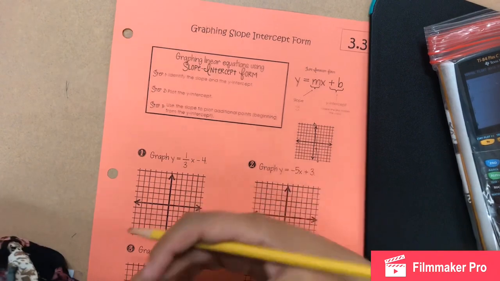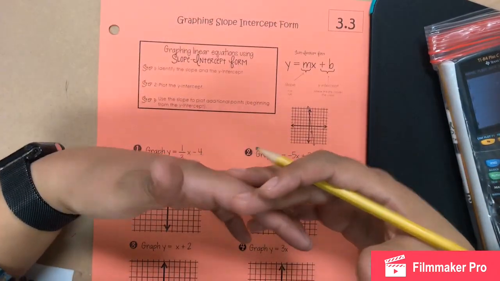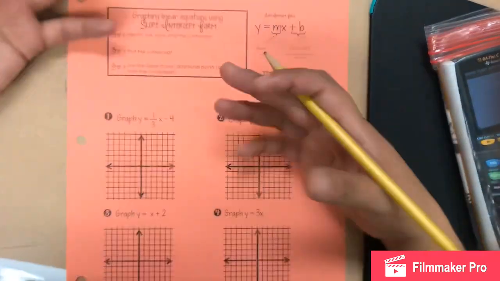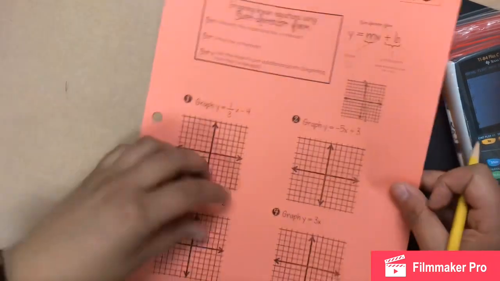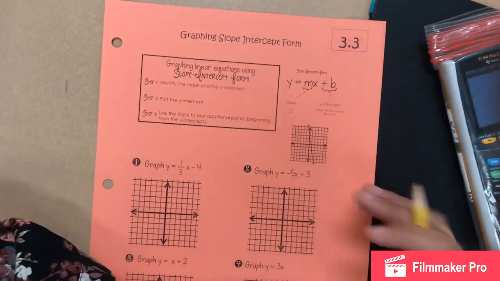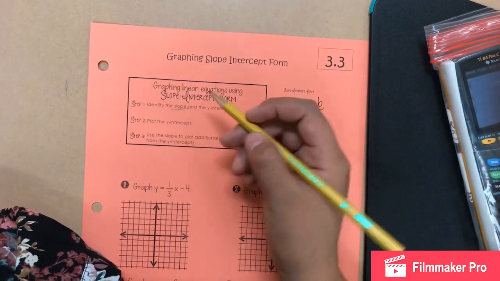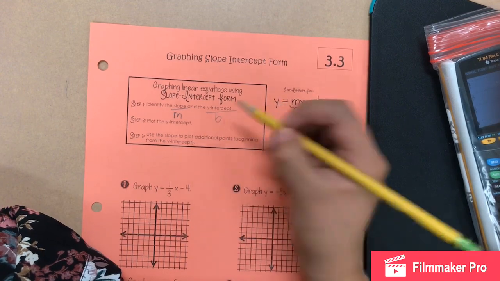Okay, so we've learned how to write an equation from a graph. Well, today we're going to do the opposite and take an equation and graph it ourselves, okay? So when we're looking at graphing an equation, we have to first be able to identify what the slope of that equation is, which is the m, and what the y-intercept of that equation is, which is the b.